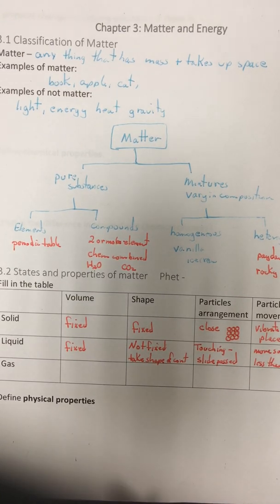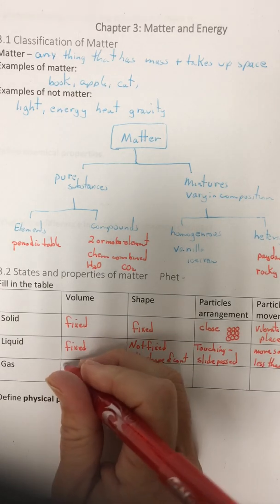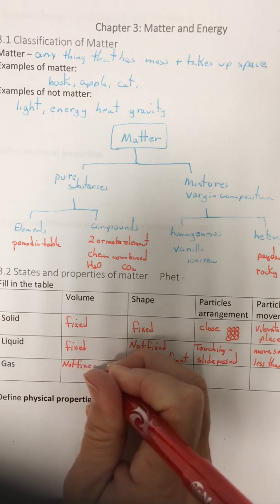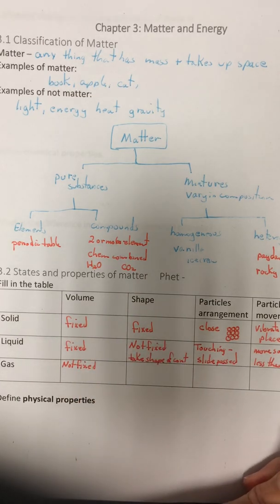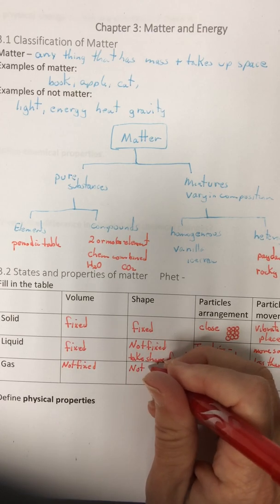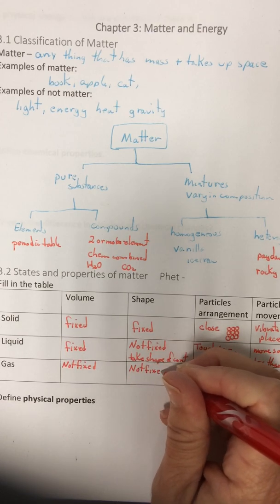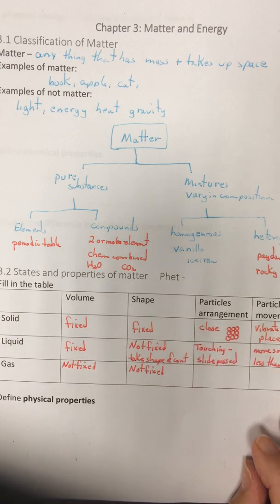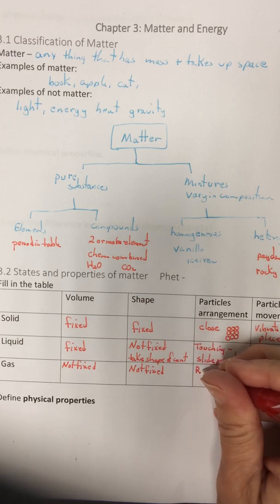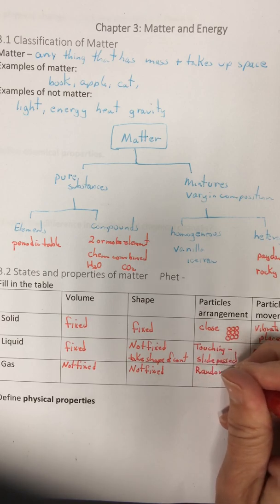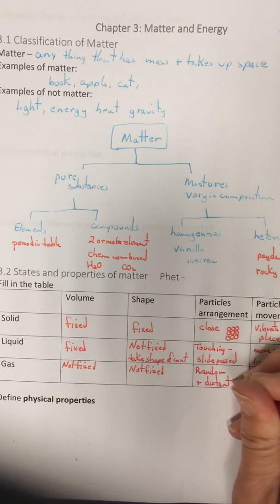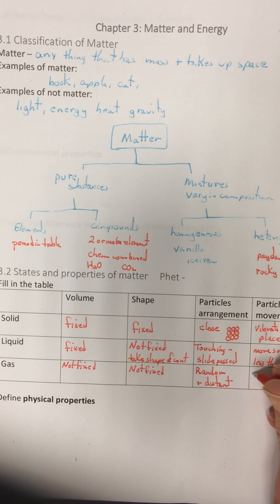Okay, gases do not have a fixed volume. It's fairly easy to compress or change the volume of a gas. And the shape is also not fixed. Gases will take the shape of the container. The particle arrangement is random and distant. And the movement is very rapid.